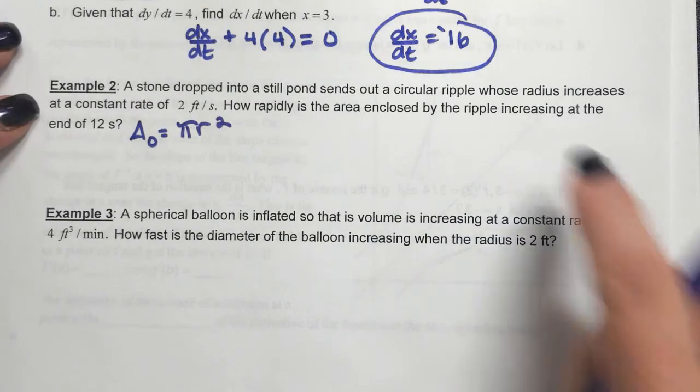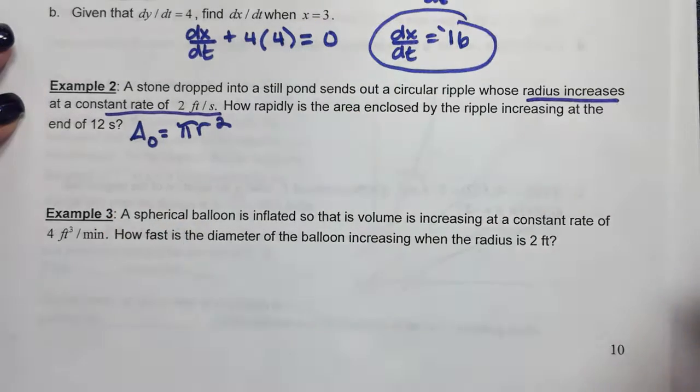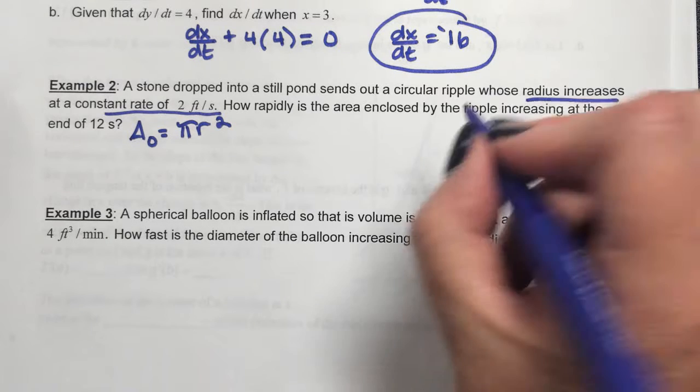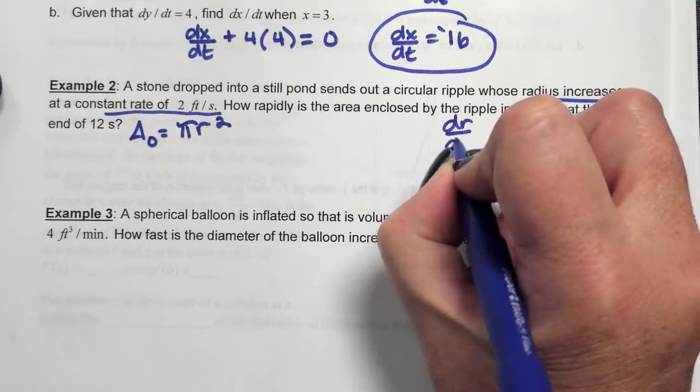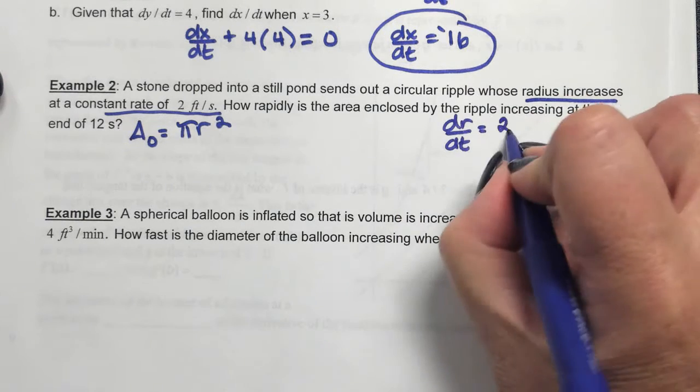So we're talking about the radius increasing at a rate of 2 feet per second. Is that the length of the radius, or is that the rate of change of the radius? Rate of change. So what are they giving you there? They're giving you the derivative. I'm going to label that as my dr/dt. The derivative of the radius with respect to time is 2 feet per second.